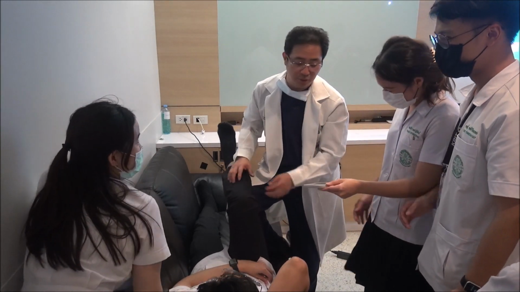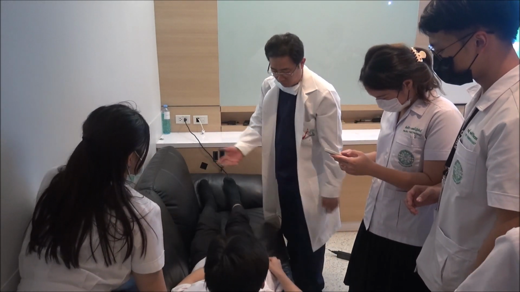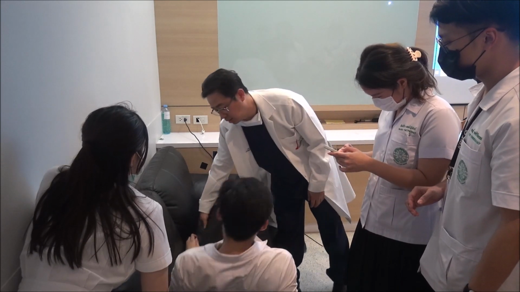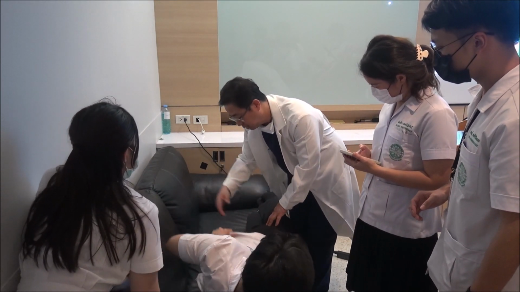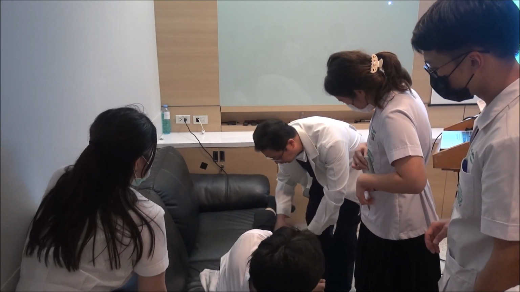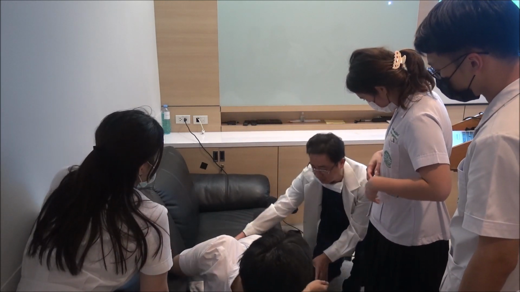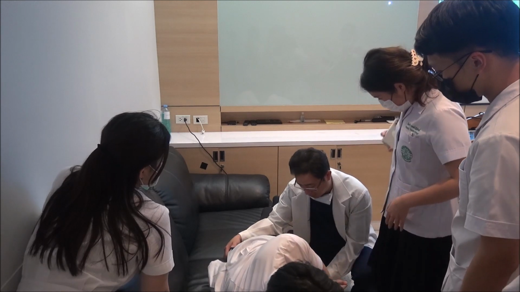So another way is to turn the patient, but this position is not so friendly. You drop the knee down this way. Okay, like this.